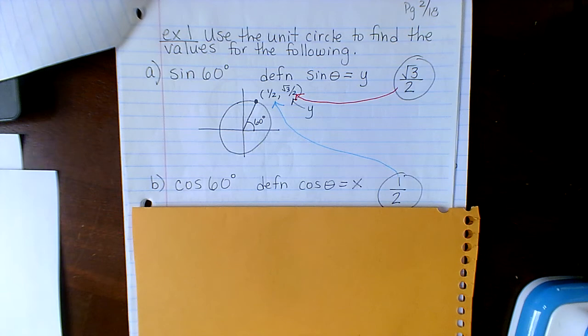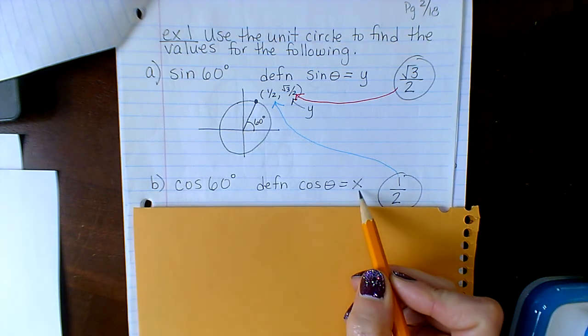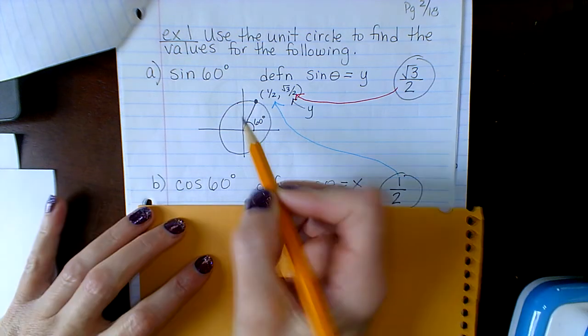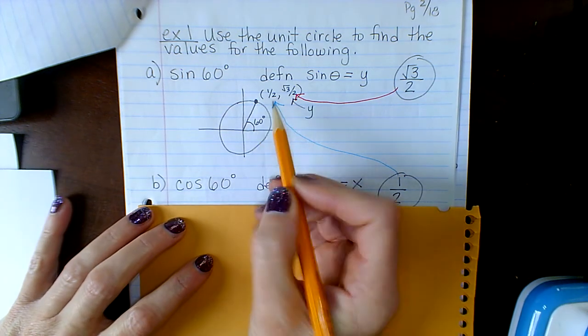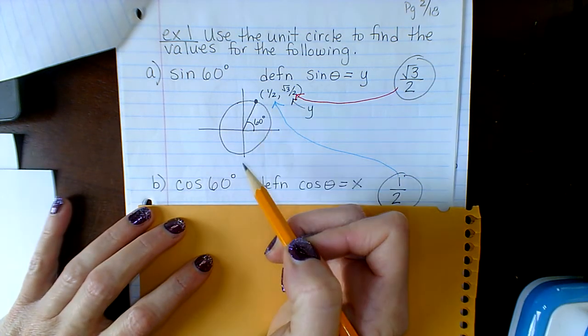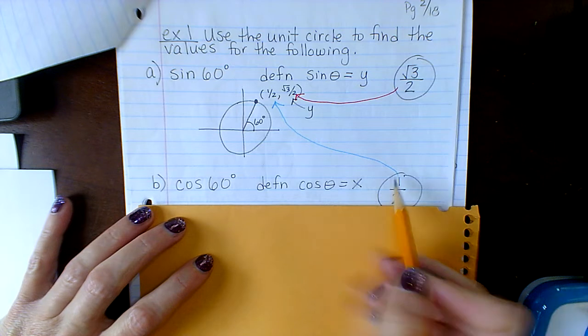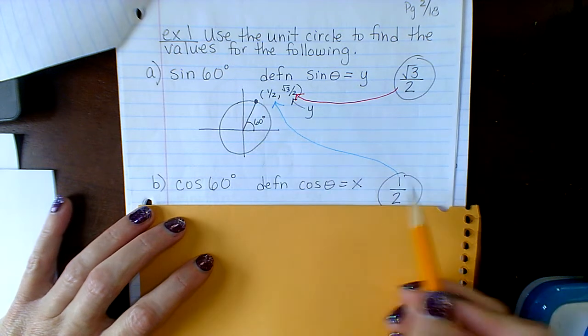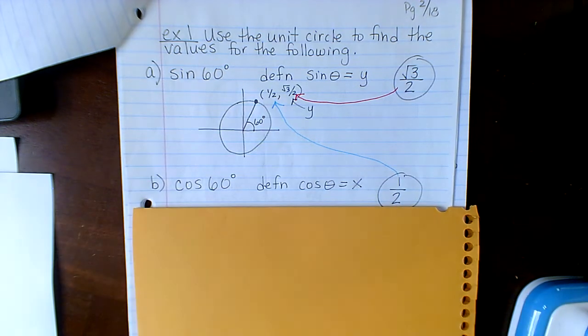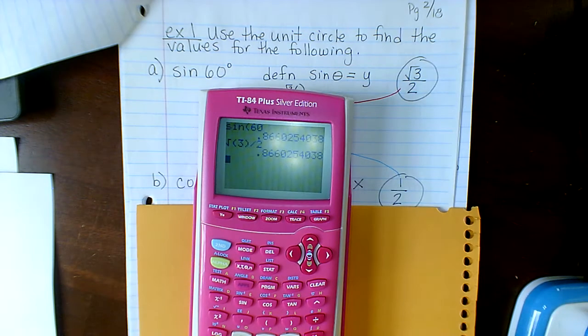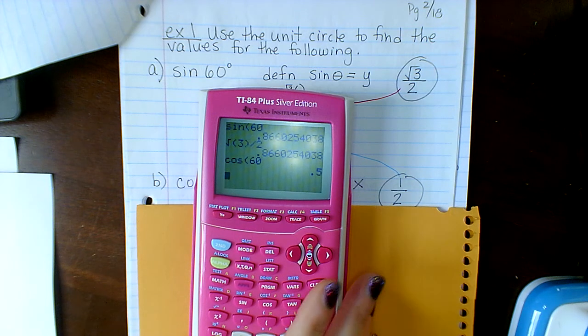All right, cosine 60 degrees. Well, the definition of the cosine is that it's the x value of the point that the terminal side goes through. There's the terminal side. The point was 1/2 comma root 3 over 2. So the cosine is the x value. So if we look at the x value, we get the cosine of 60 degrees is 1/2. That's an easy one to check on the calculator. So we just go cosine 60 and we get 0.5.